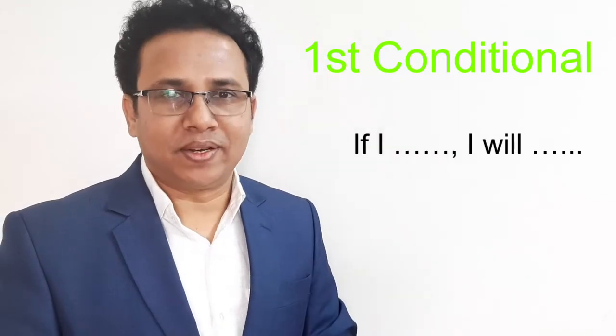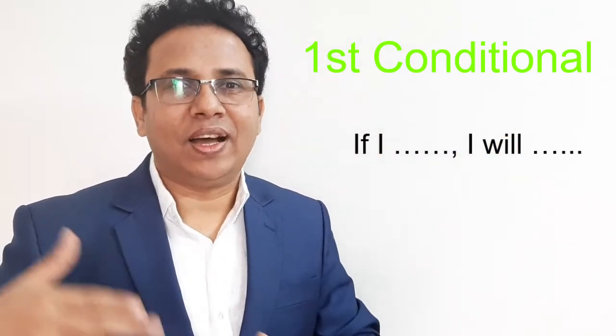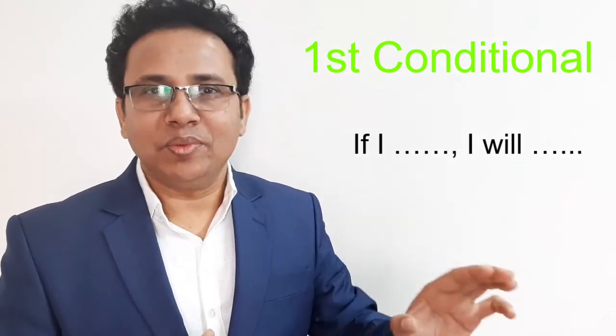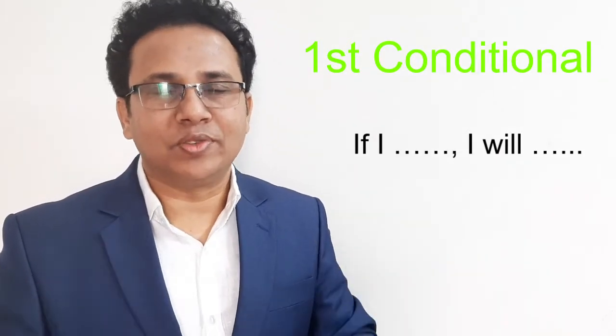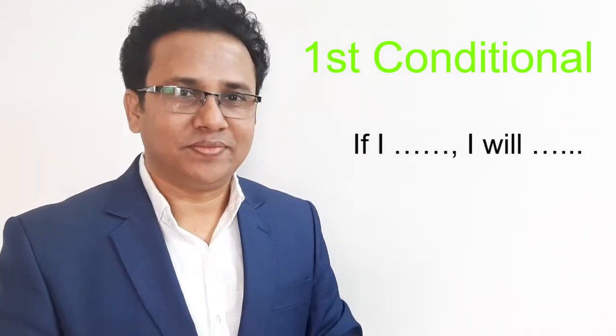Use this sentence pattern and make it like, if I da da da, I will da da da. So remove this da da da and use some useful information as appropriate. Take a minute and think about it.